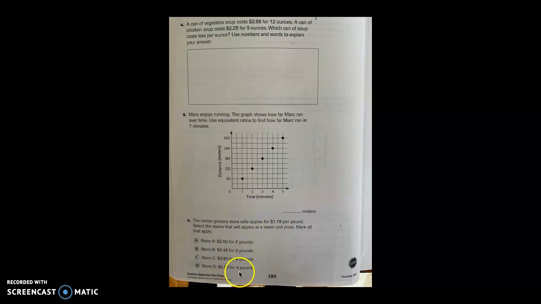Do long division for each one to get the unit rate. Make sure you do all of your work in your spiral notebook. Pause the video until you're ready to go on to the next page.